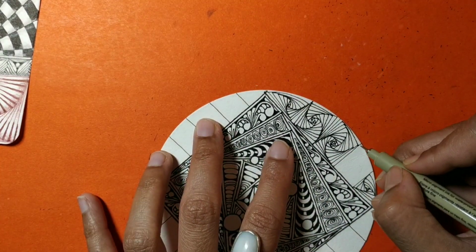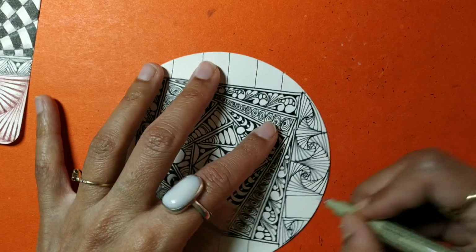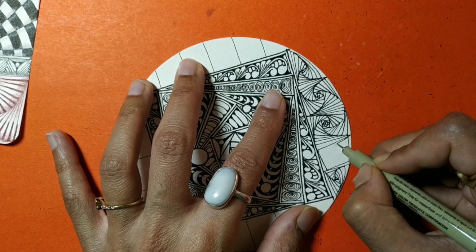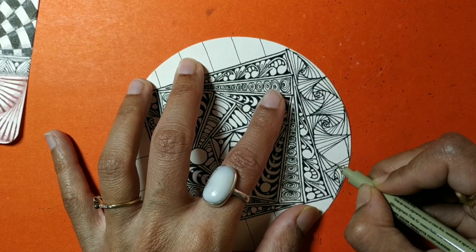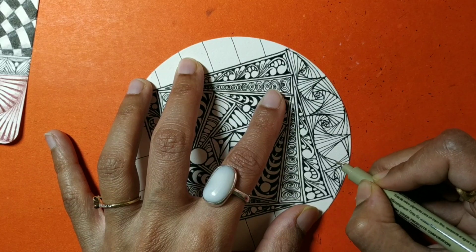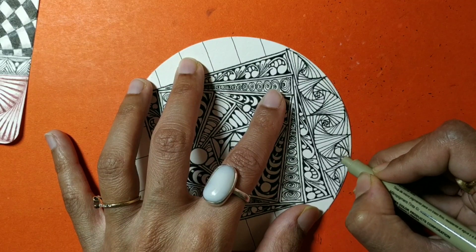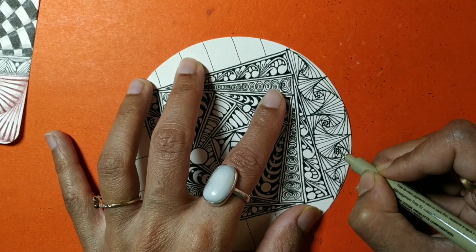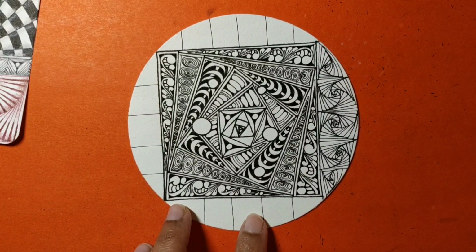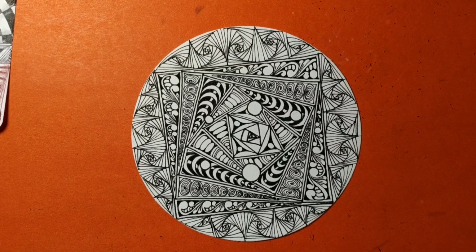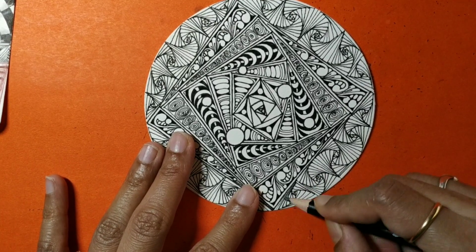Right, and then the fourth one. Right, so this is how I am going to do all the 4 sections. So you can see here I have done the same exercise on all the 4 sides and filled up my tile, right? If you want, you can choose some other pattern also.